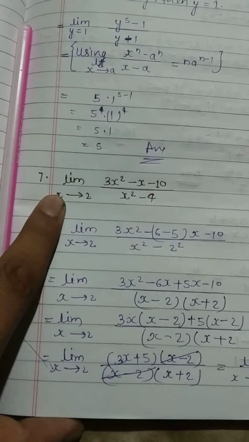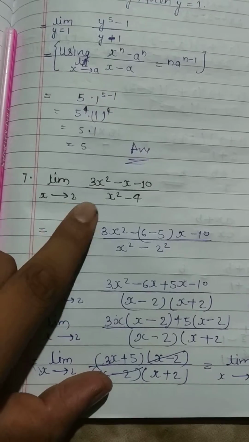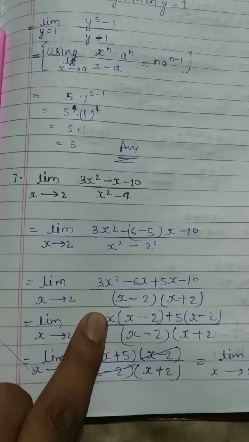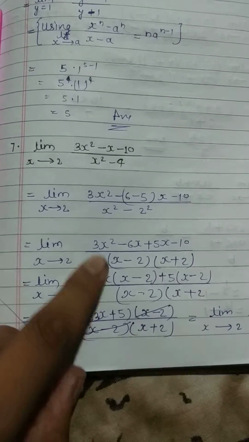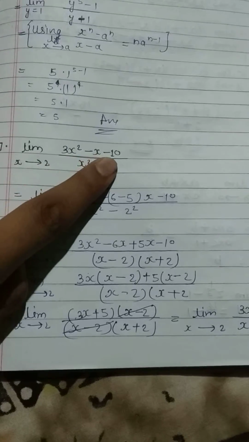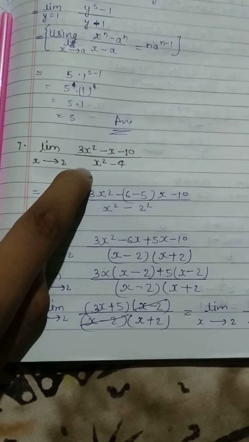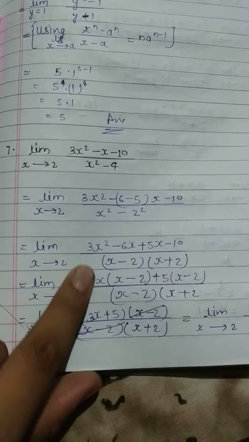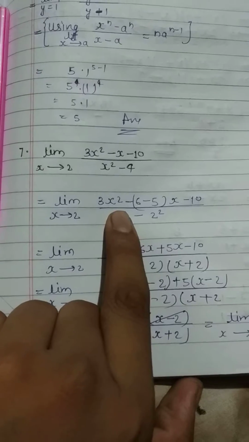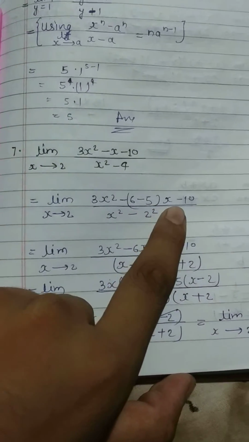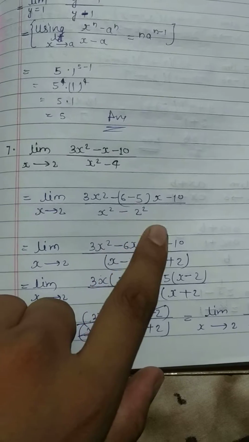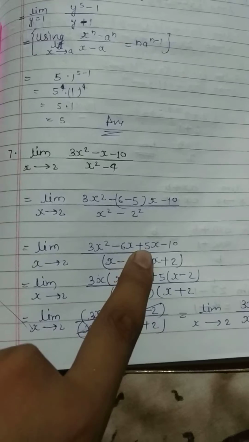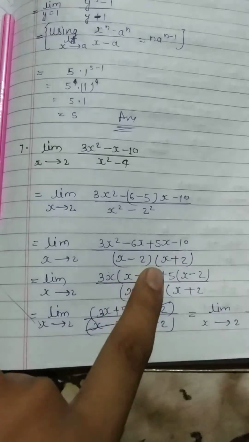Now we come to question number 7. Limit x tends to 2 for the equation 3x square minus x minus 10 upon x square minus 4. In this question we break down the numerator by the factorization method, and the denominator also. We can write the numerator as 3x square minus 6x plus 5x minus 10 upon x square minus 2 square. Limit x tends to 2, 3x square minus 6x plus 5x minus 10 upon (x minus 2)(x plus 2).